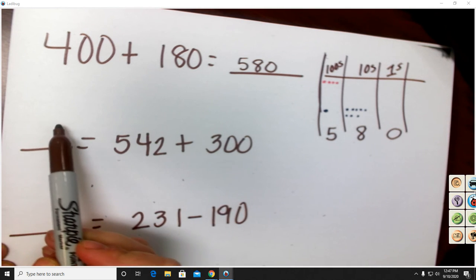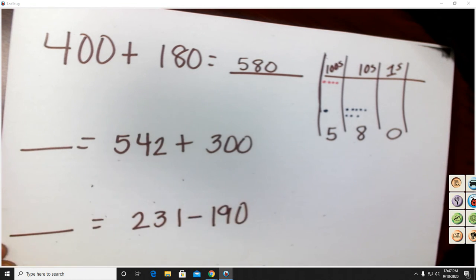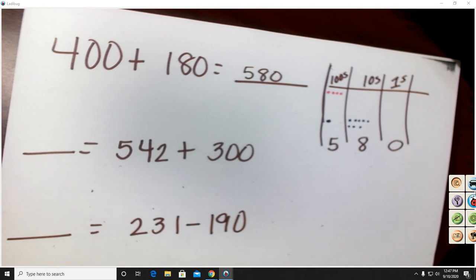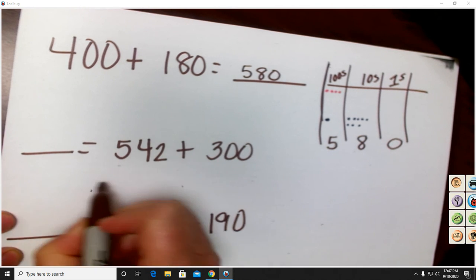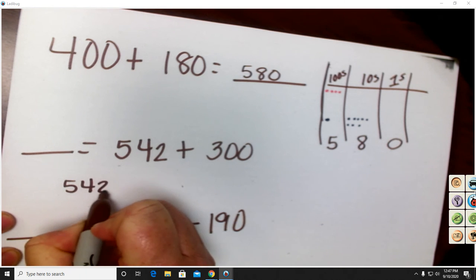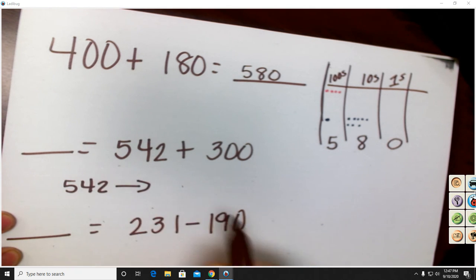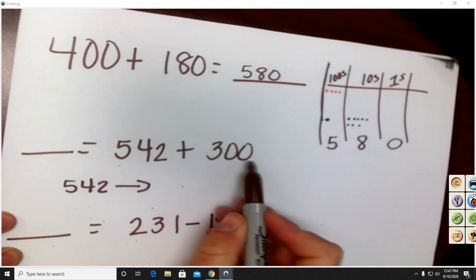This is just where your sum goes instead of at the back. Okay? So for this one, I'm just going to use the arrow way where I'm adding 100s and 10s. So I'm going to start with 542. And I'm just going to draw my arrow. And I know that I need to add 300.